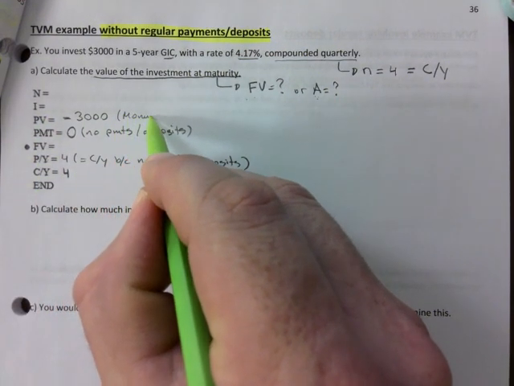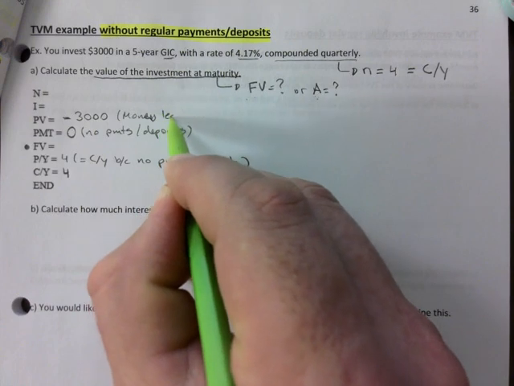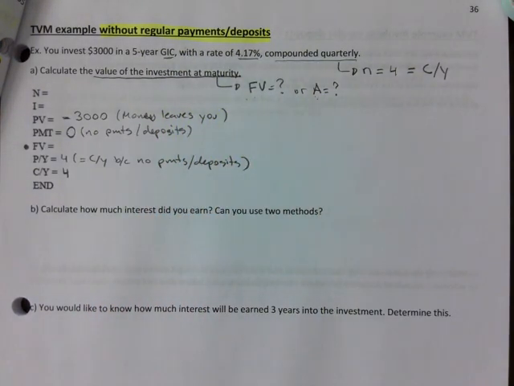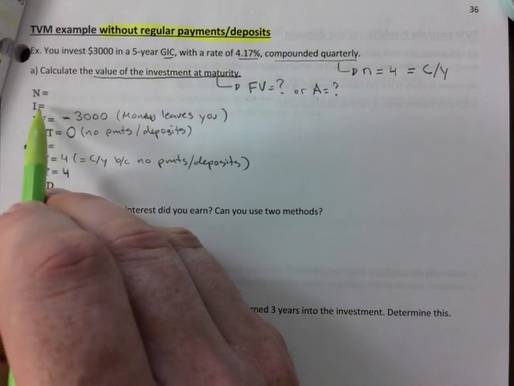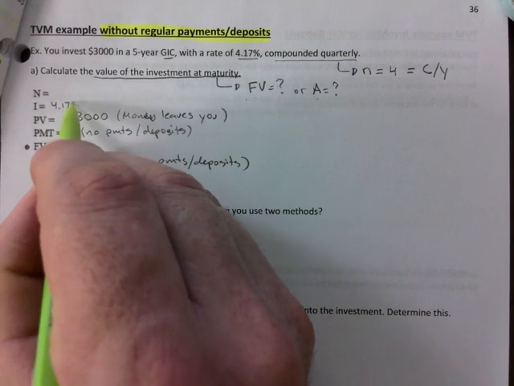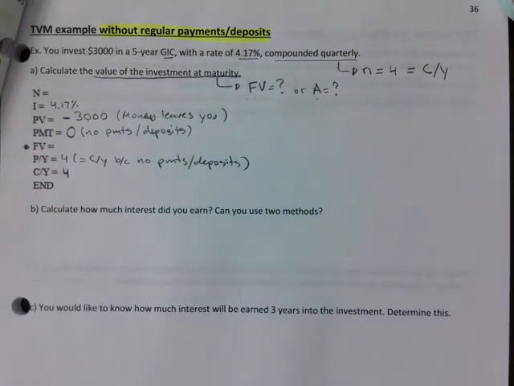Money leaves you. Okay, so that's why it's negative. What's the interest rate? That's usually an easy one. Sometimes they ask for it, but I actually type in 4.17.